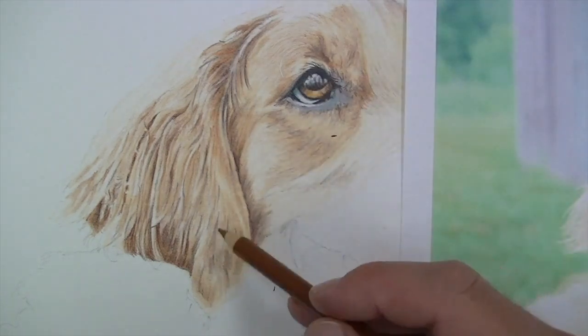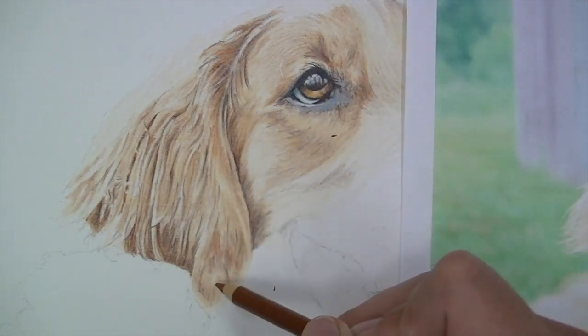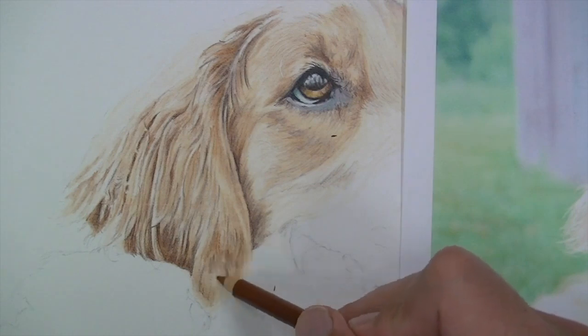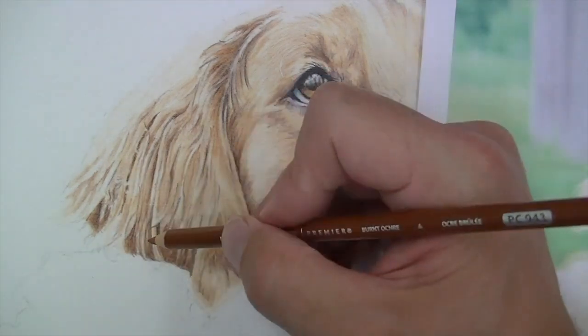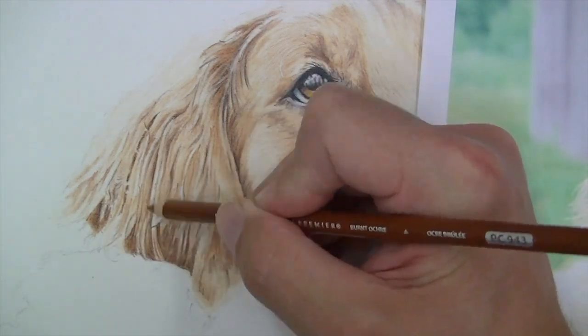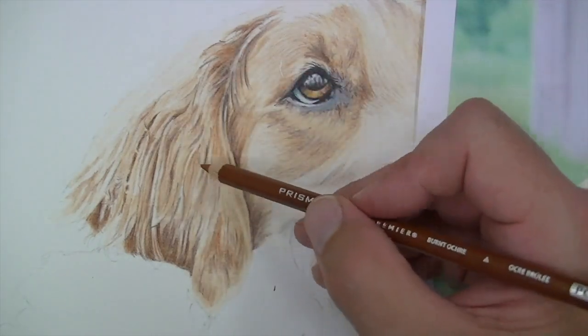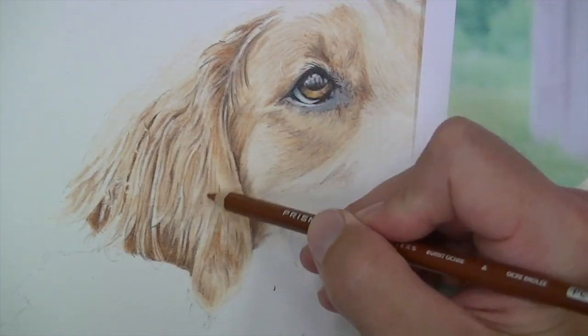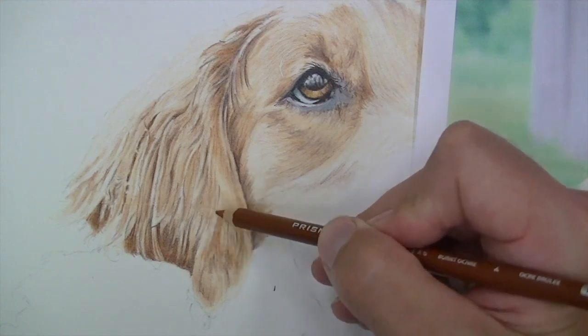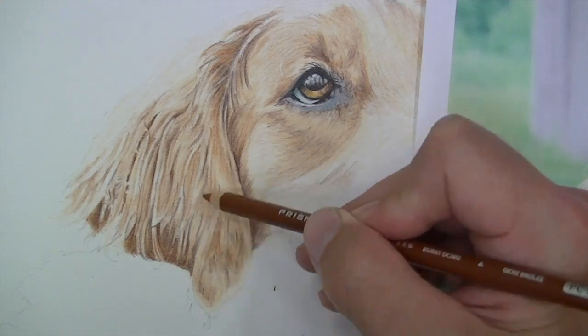Here, burnt ochre is used to add a bit more variety to the color. This color is a bit more red than the sienna brown and will create a little bit more variety. Again, this color is used sparingly, not everywhere, just in areas.